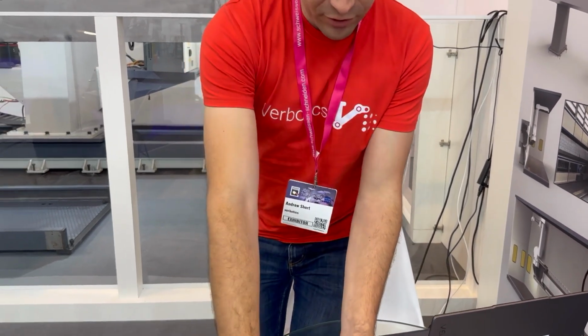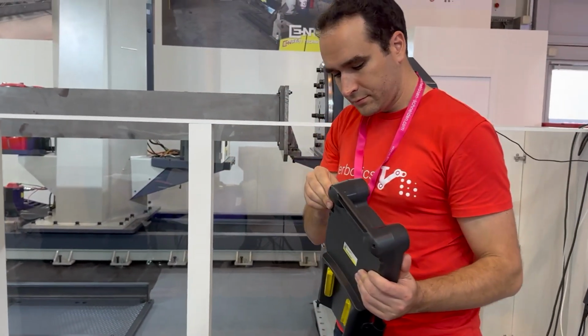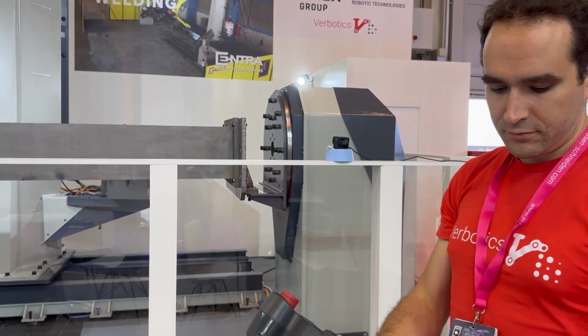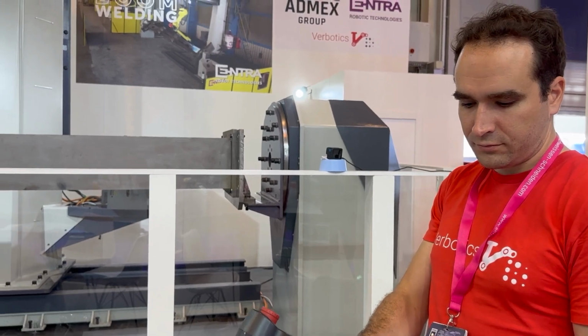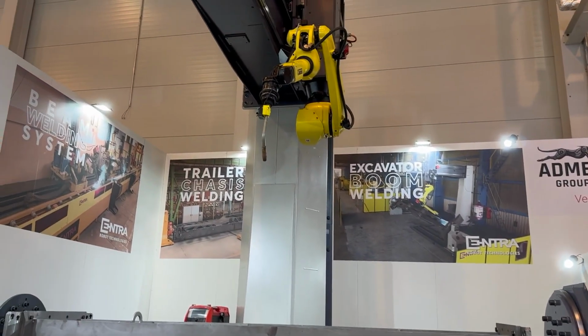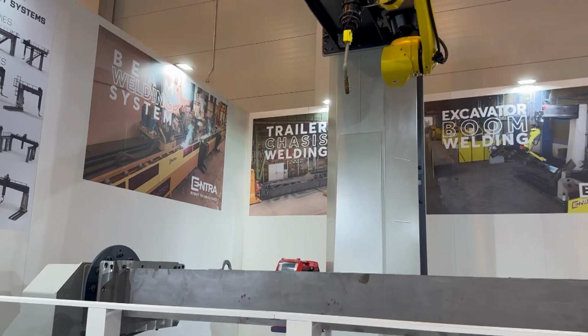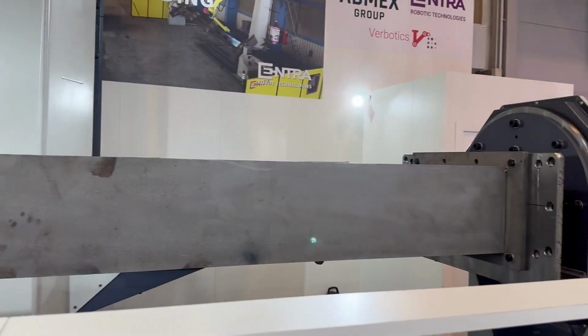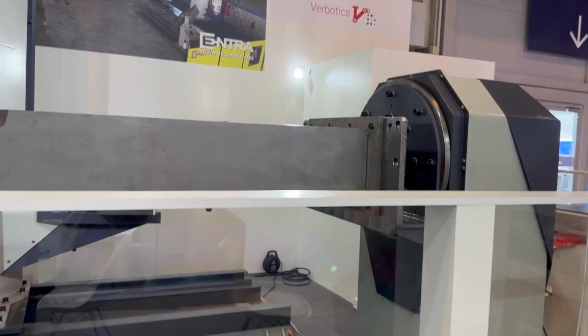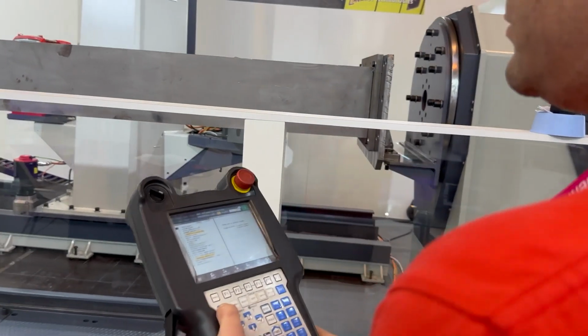So now I'll take my USB stick and load and run the program on the robot. So now our program's ready to run.